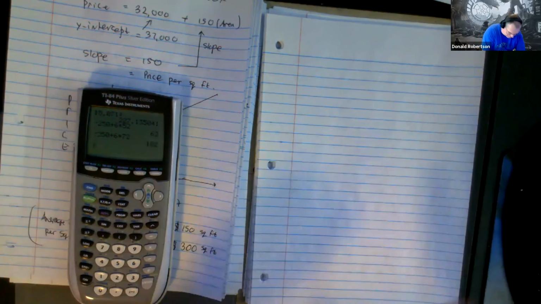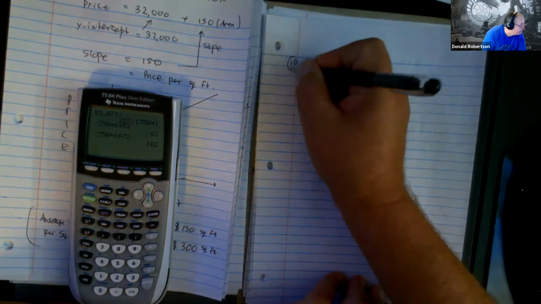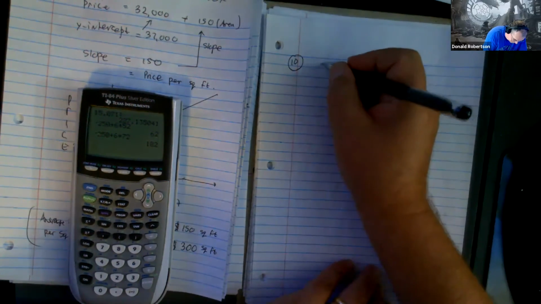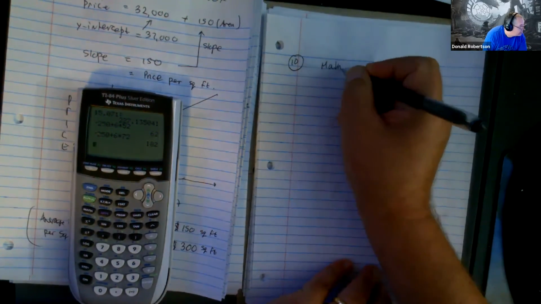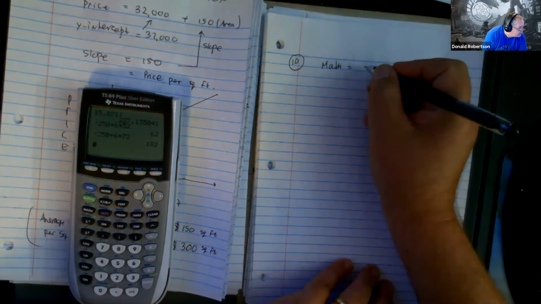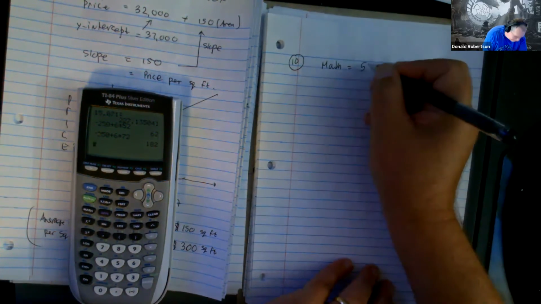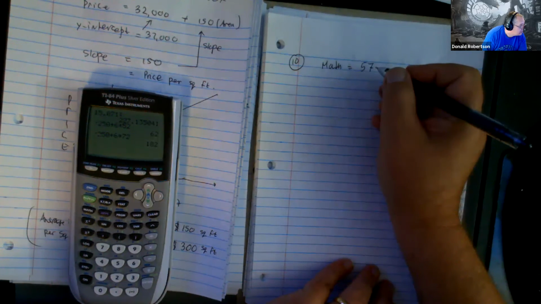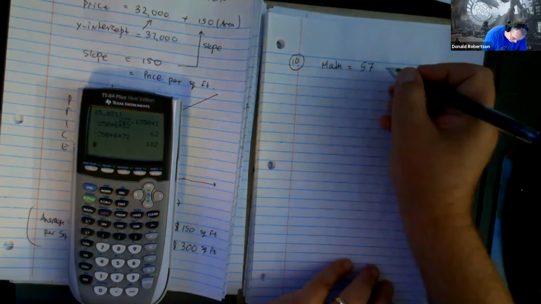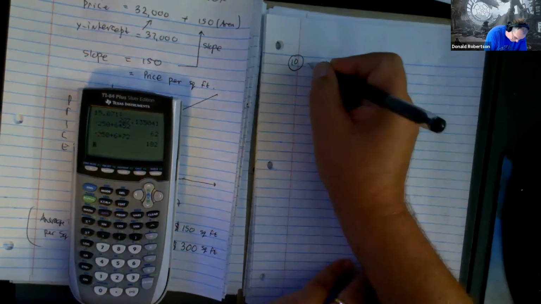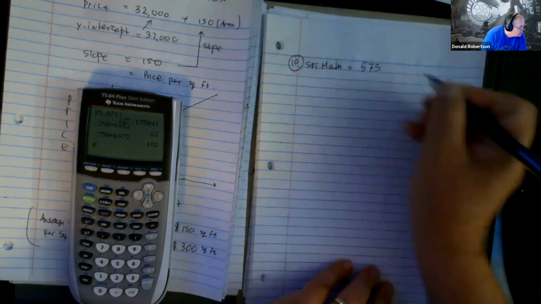Here's a version from question 10. The average math score that someone gets is 575, take away 1.11 times the percentage that took the exam. I think this is SAT math to be precise.